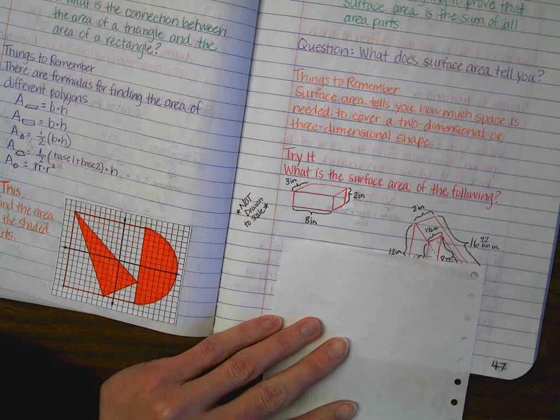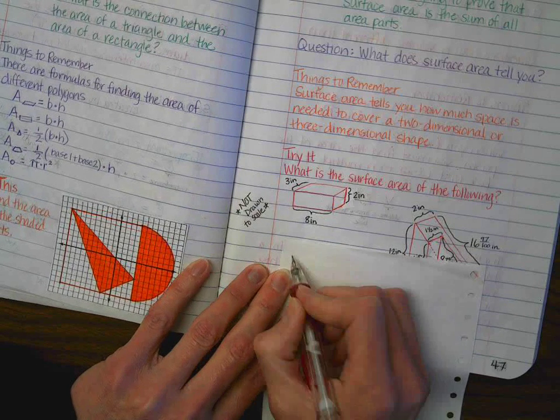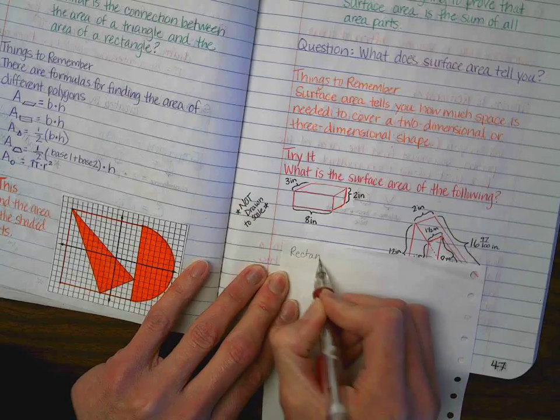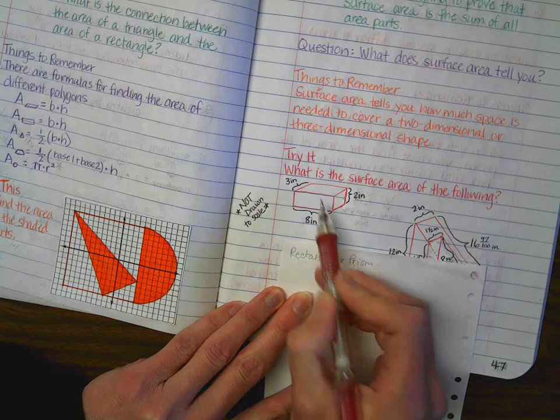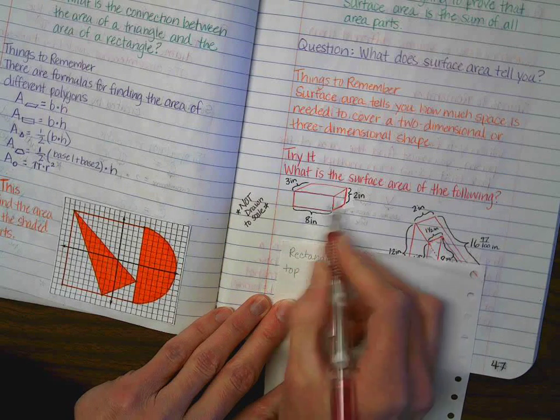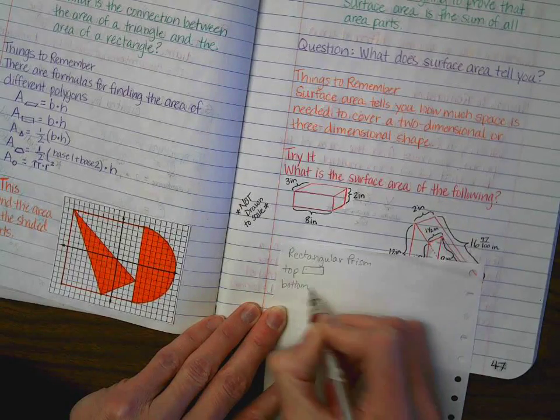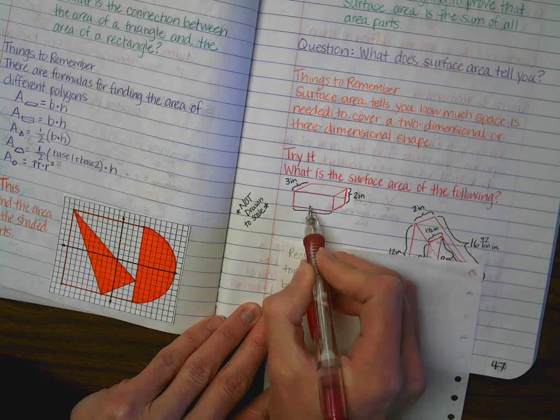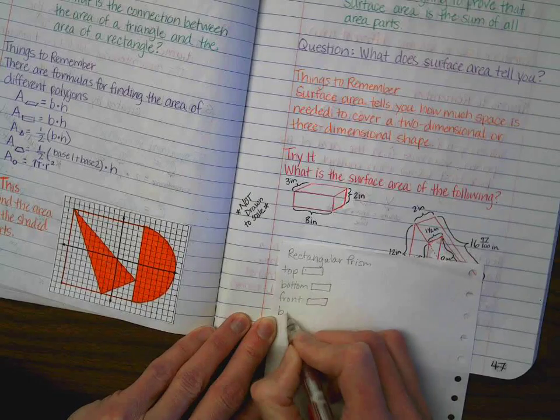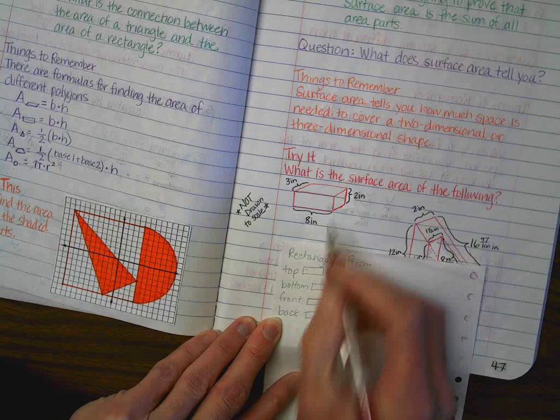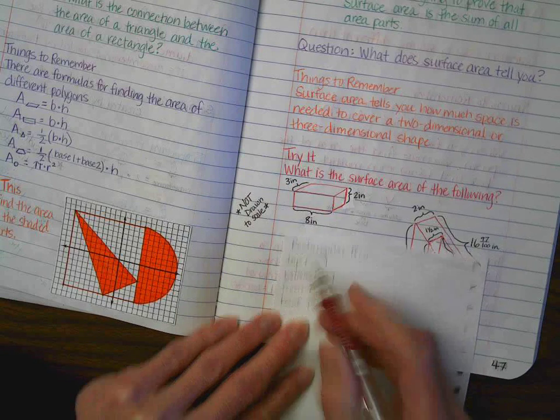Basically, what I like to do before I do any calculations is lay out what I have. So let's go to this one first. We're going to do the rectangular prism first. With the rectangular prism, what I would suggest is that you talk about what you have. So we have a top, and we know that it's in the shape of a rectangle. We have a bottom that it sits on that is just like the top, so it's also a rectangle. Then we have a front, which is also a rectangle. And then we have a back that is that exact same rectangle. And then we still have the left side and the right side. Left side is over here, right side is over here.